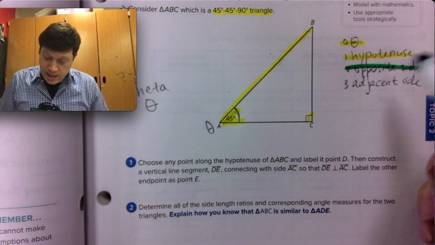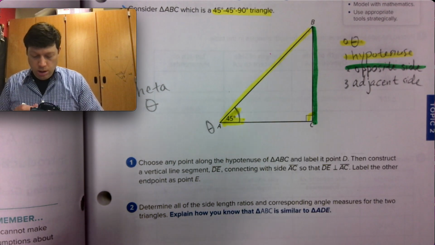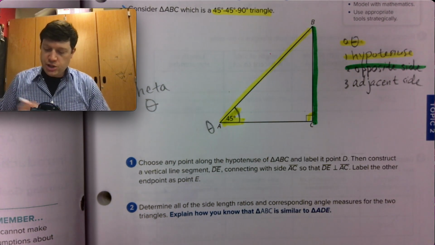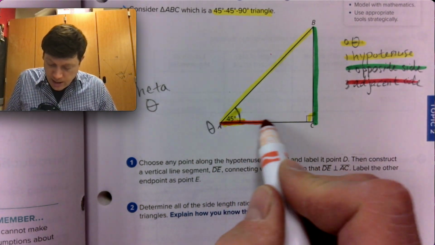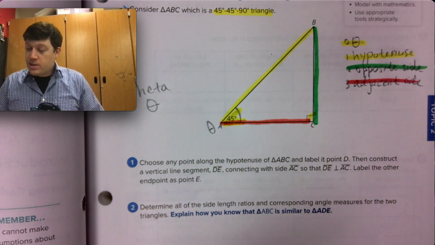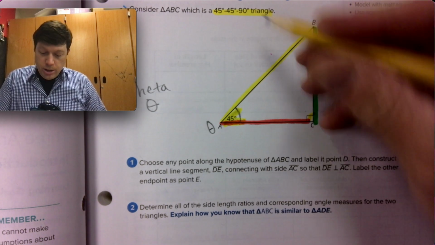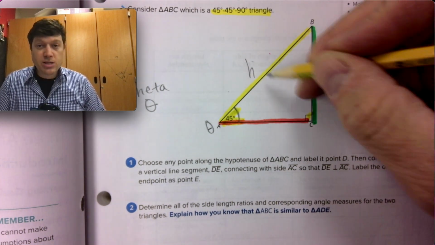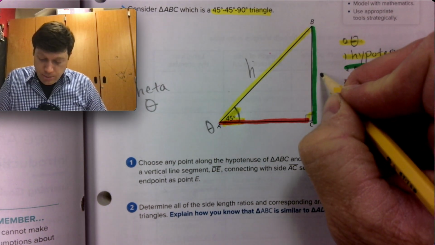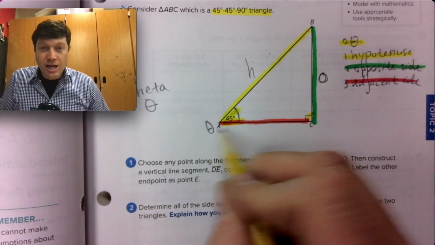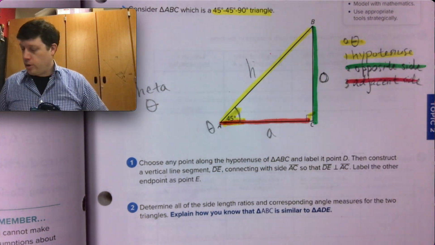The opposite side is just over here, away from the 45-degree angle, and that leaves us with the adjacent side, side number 3, choice number 3, the line we haven't highlighted yet. Those are always going to be in that arrangement. From the reference angle, there's the hypotenuse because it's across from the 90-degree angle. There's the opposite side, so I'll put in O for opposite side, and then adjacent side. Theta, HOA. Always in that order.